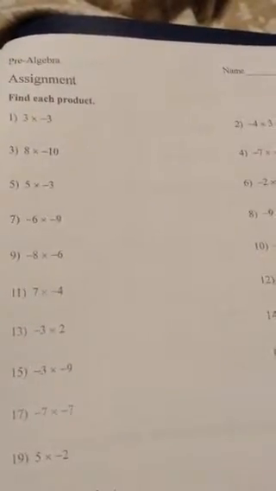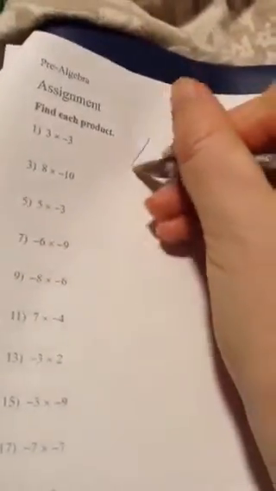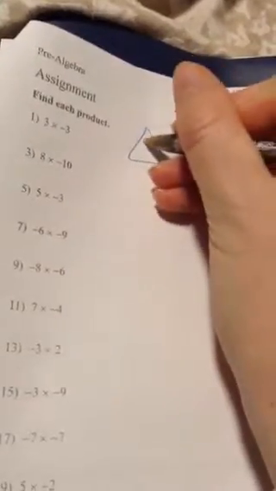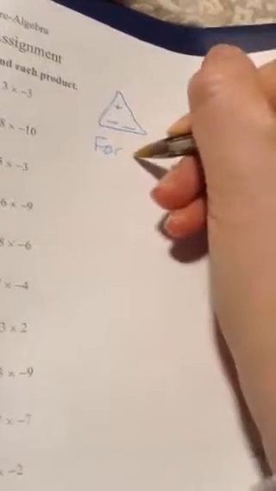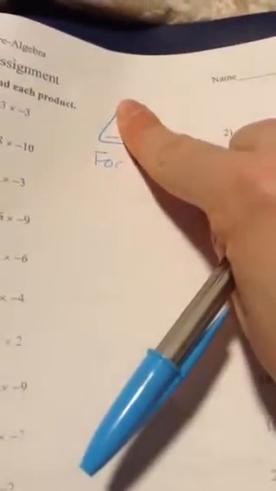The first thing you're going to do today is multiply and divide integers, which means you have some positives and negatives. Whenever you have multiplication and division, you can use this tool to help you. If I'm multiplying or dividing and I have two negatives, my answer is a positive. If I have a positive and a negative, my answer is a negative. So I'm just covering up the signs I'm given. Positive and a negative, oh, that's a negative.